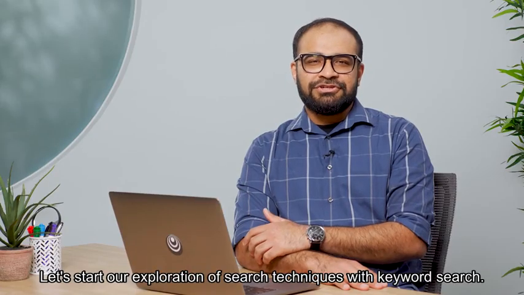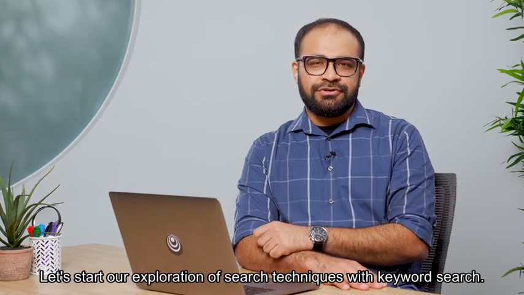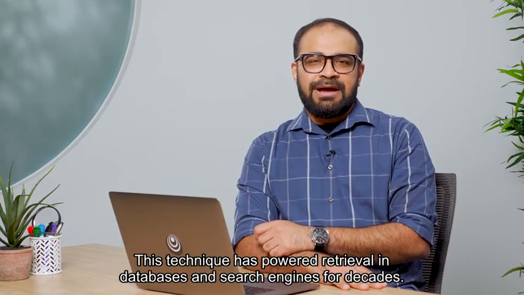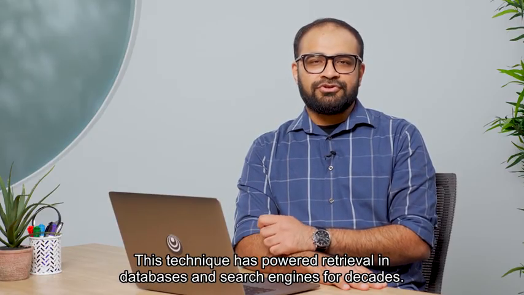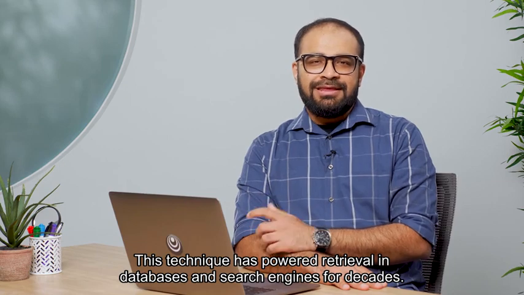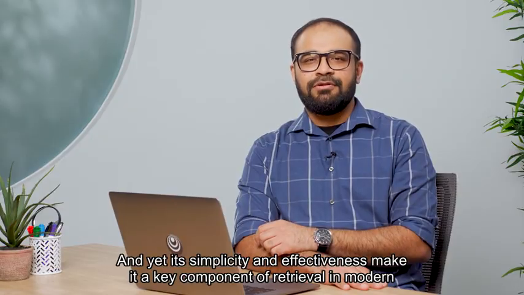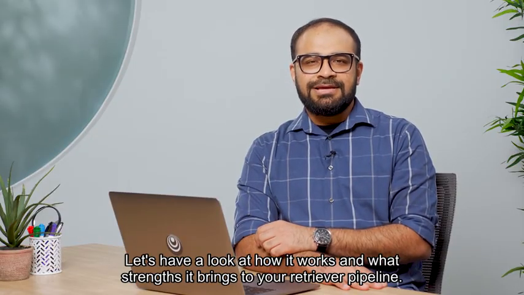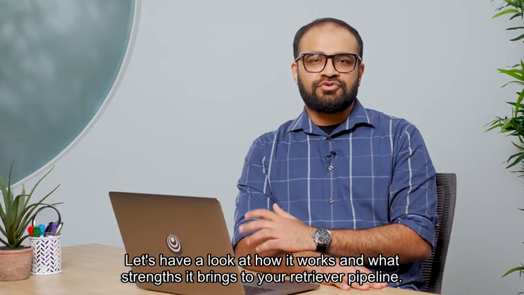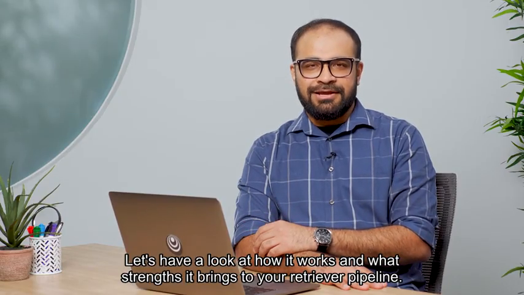Let's start our exploration of search techniques with keyword search. This technique has powered retrieval in databases and search engines for decades, and yet its simplicity and effectiveness make it a key component of retrieval in modern RAG systems. Let's have a look at how it works and what strengths it brings to your retriever pipeline.